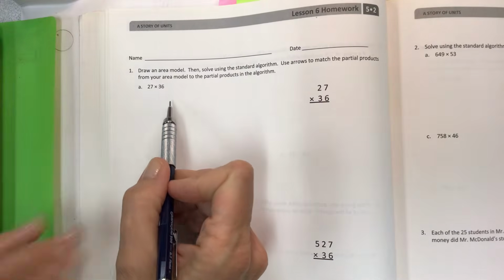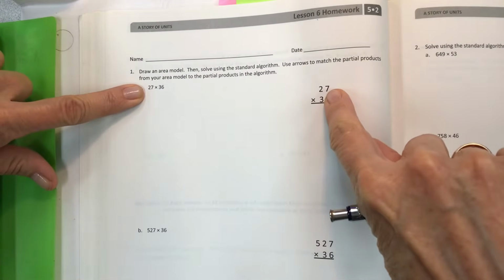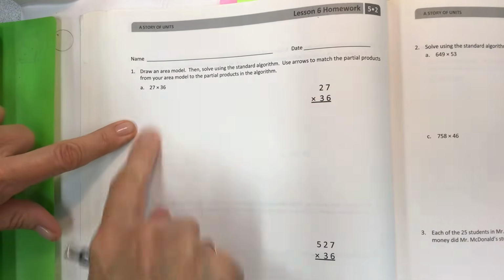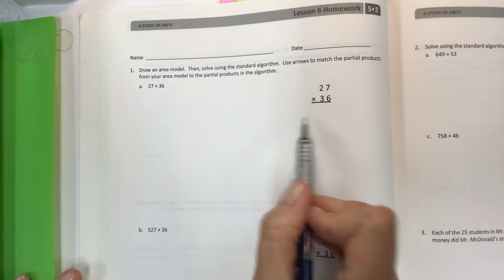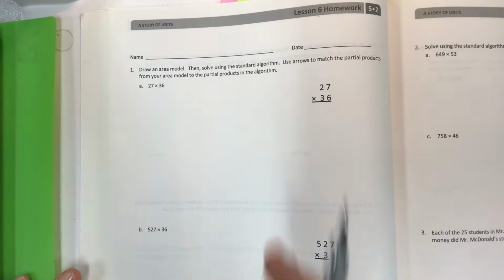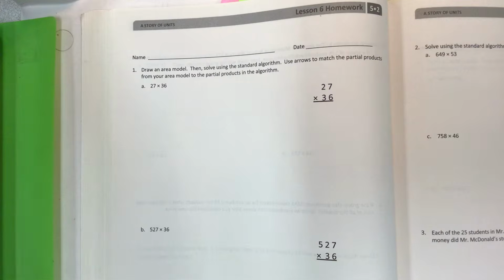So we're going to use an area model to do the same thing, 27 times 36, and we're going to make a big old picture of it so that it can be a tool for your toolbox in case you forget the steps of the standard algorithm because you're brand new at multiplying these big numbers. You can use these area models to help you if you get stuck on a test. Anyway, let's get into it.